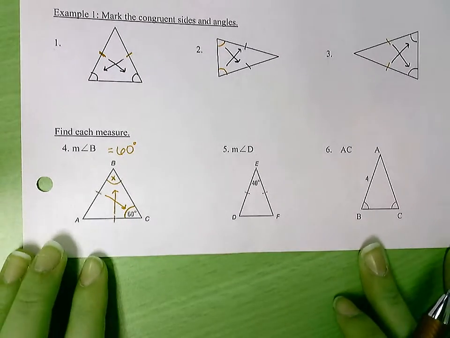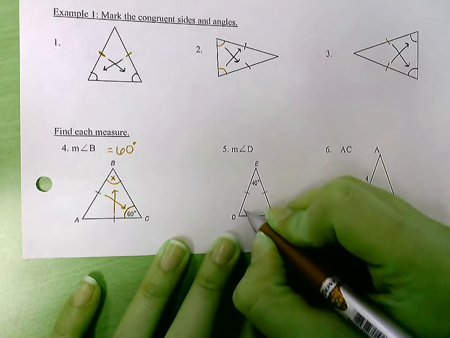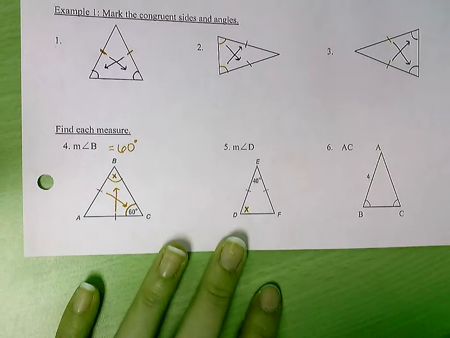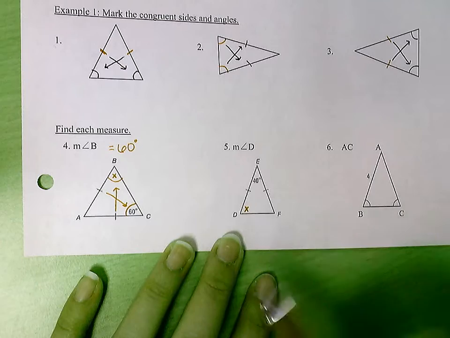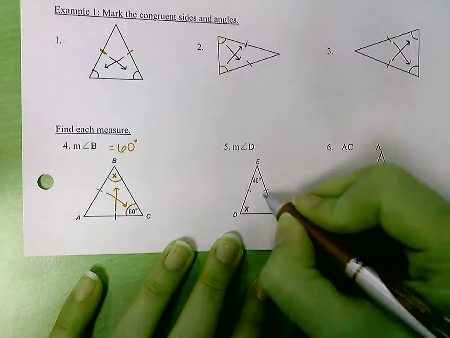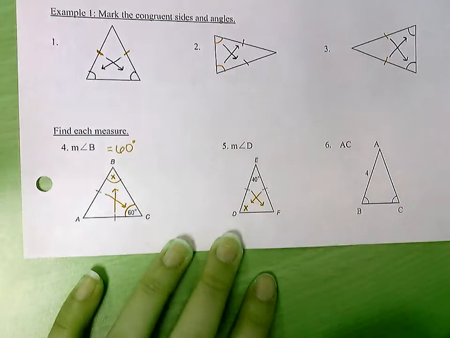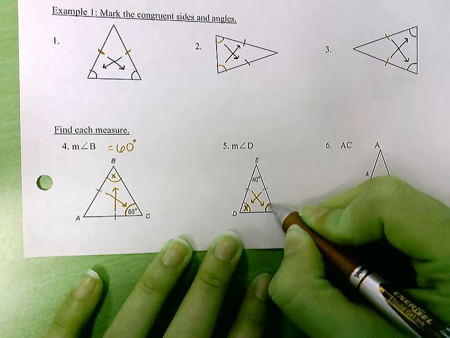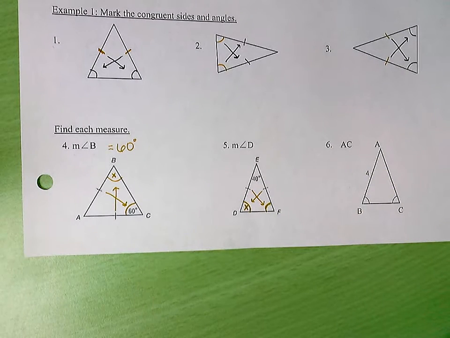Okay, looking at number 5. We want to find the measure of angle D. Well, that's this angle right here. Okay, I know angle E is 40, and I have these two sides that are congruent. So I know their opposite angles also have to be congruent. So I'm going to mark those. Okay, so angle D and angle F are congruent to each other.